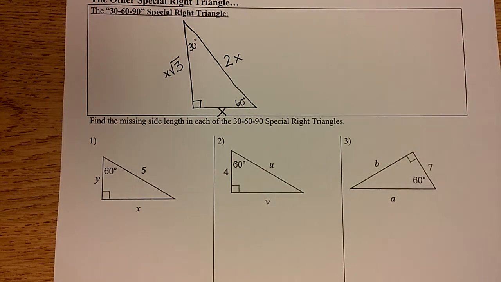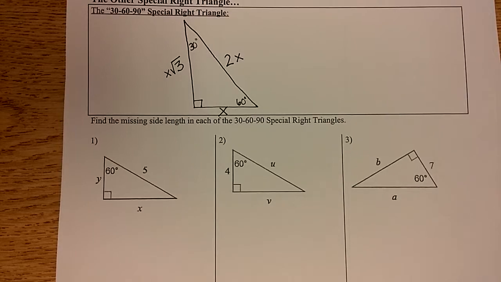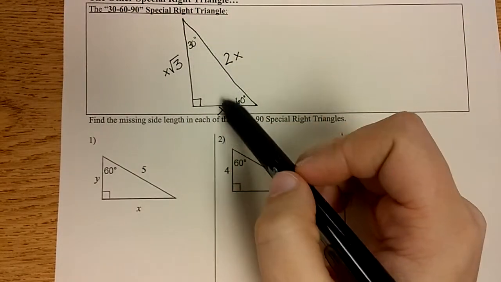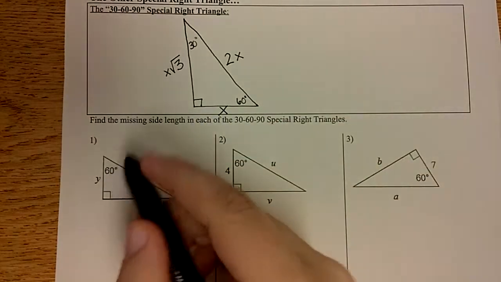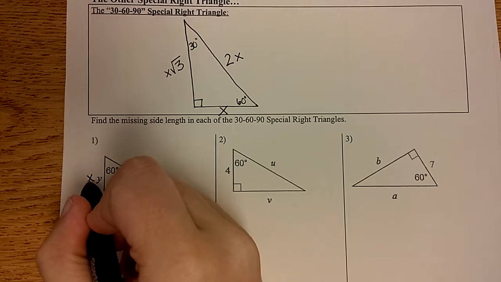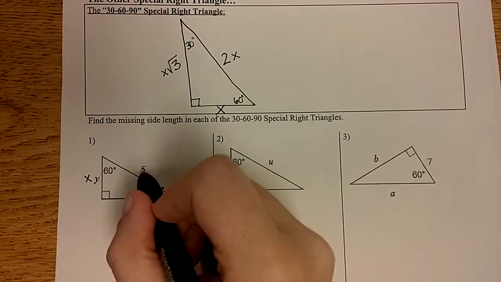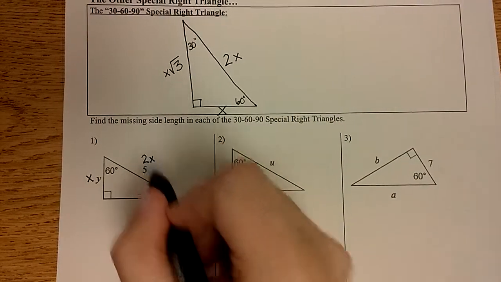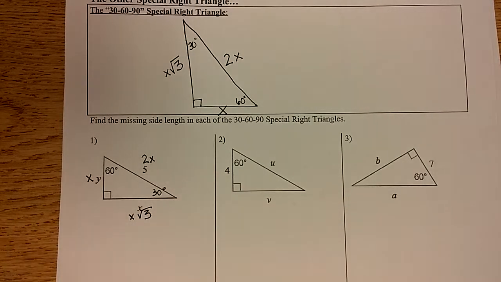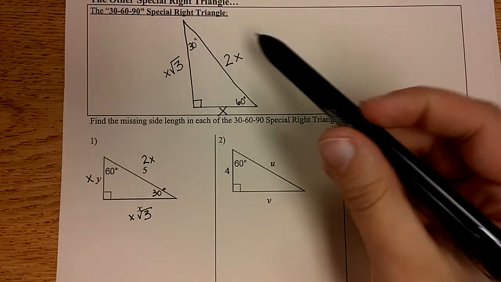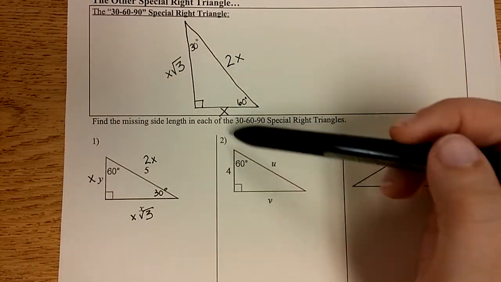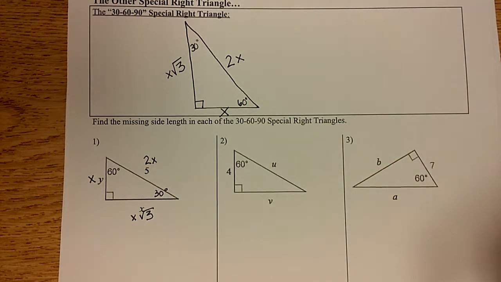Step 1 says to label all the sides of the triangle. So remember, the short side across from 30 degrees is X. Well, if that's 60, that makes this 30 degrees. So this side would be X. The hypotenuse is 2X. And the longer leg across from 60 degrees is X root 3. Remember, I'm getting this from this example triangle here to know which side is X, 2X, and X root 3.